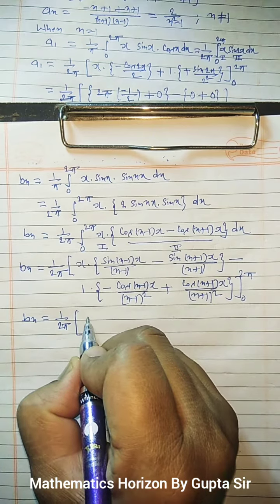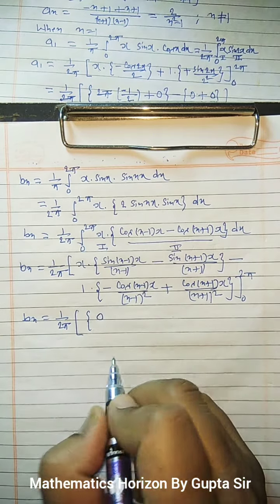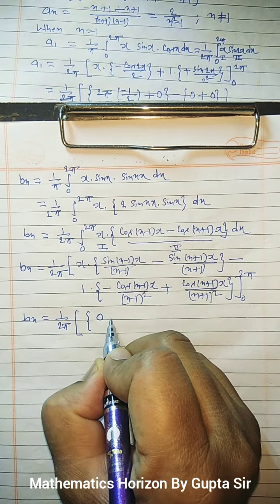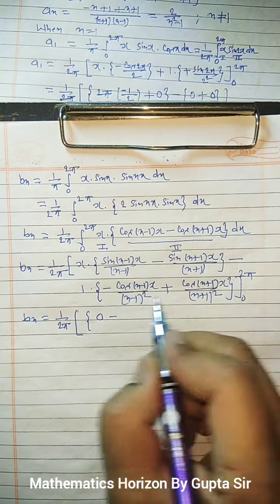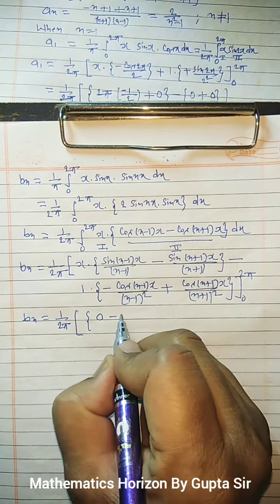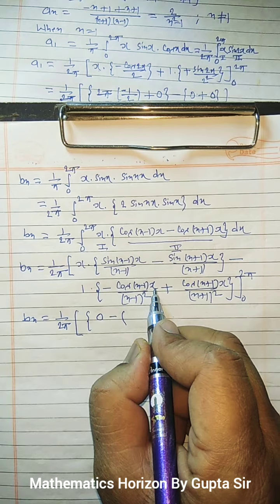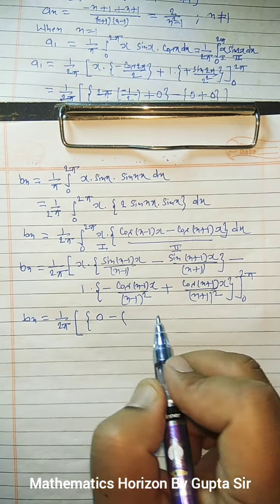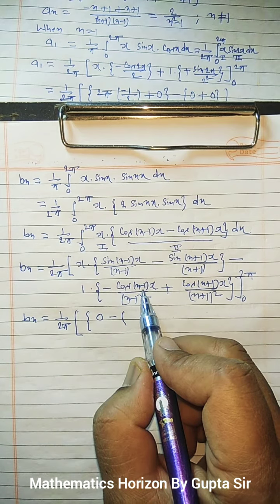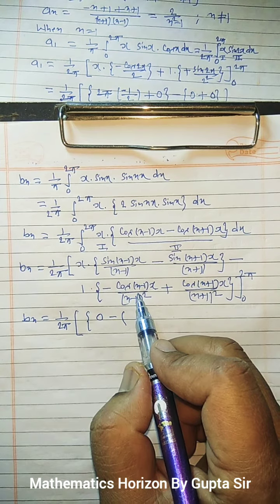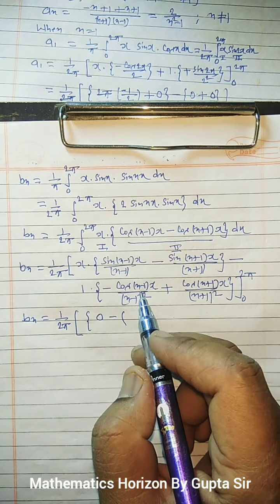When we put x equal to 2 pi, it is minus cos 2n minus 2 pi, and cos 2n minus 2 means minus 1 to the power 2n minus 2, and 2n minus 2 is an even number, minus 1 to the power even number means plus 1.